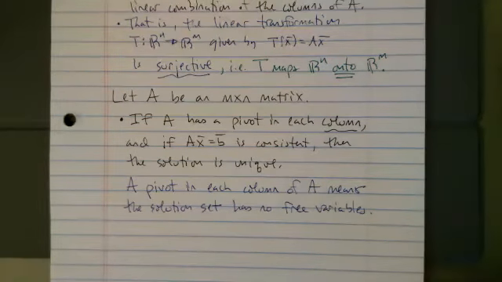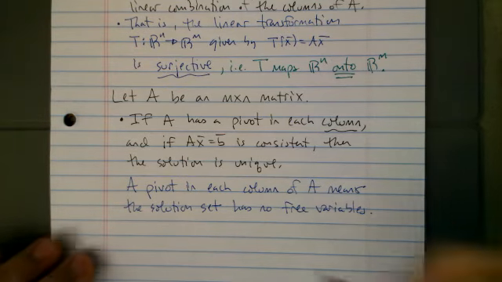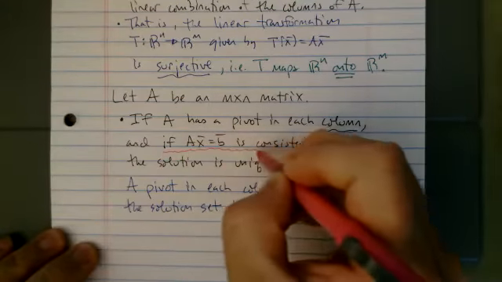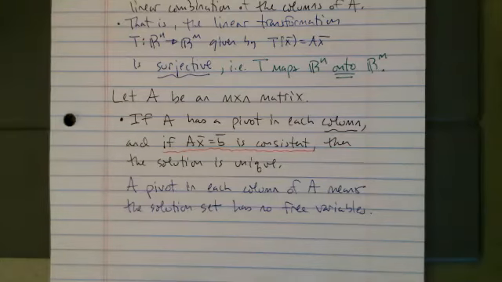A pivot in each column of A means the solution set has no free variables. So it's possible for A to have a pivot in each column, but still not have a pivot in each row. That's why we need to qualify this by saying if Ax equals b is consistent, then the solution is unique because there are no free variables in the solution set.